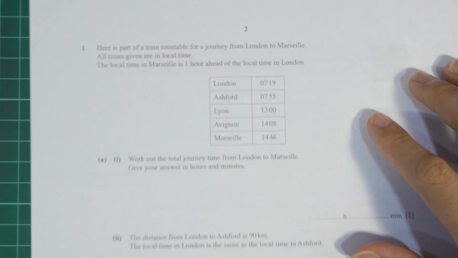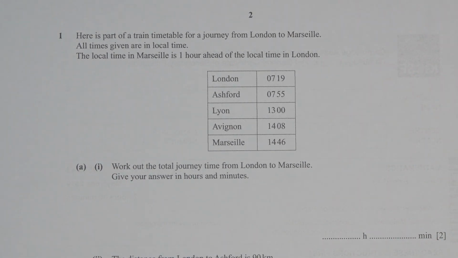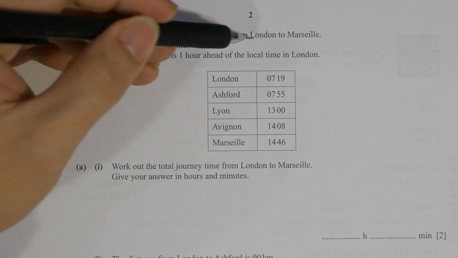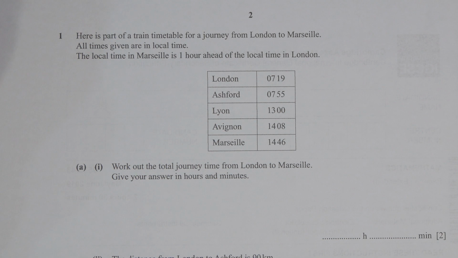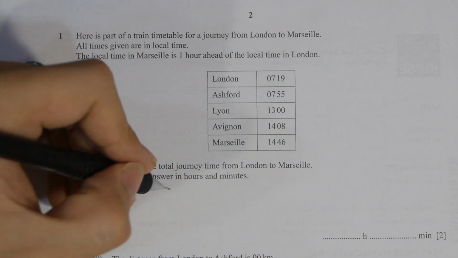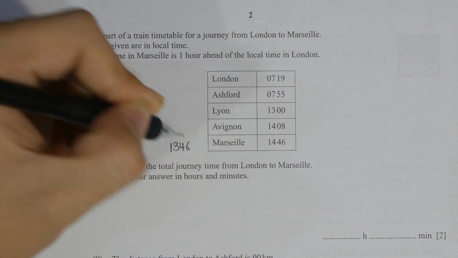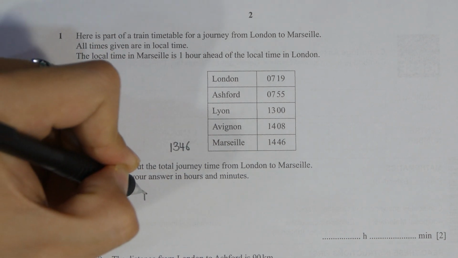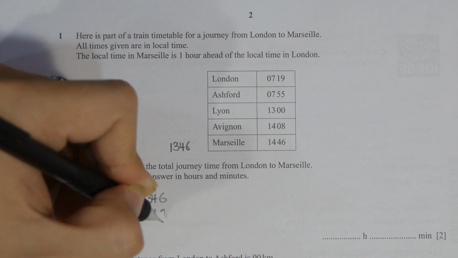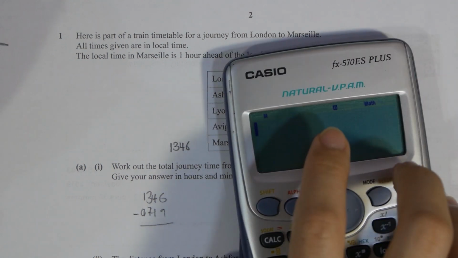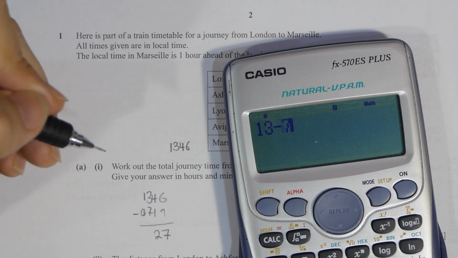Okay, for set 43, the first question here. So the tricky thing here is that the local time of Marseille is 1 hour ahead of the local time in London. So a little bit confusing, but to solve this, simply minus 1 hour from the Marseille time. Okay, then you get 1346. Then you find the difference between 1346 to 0719. So the difference is actually 6 hours and 27 minutes.